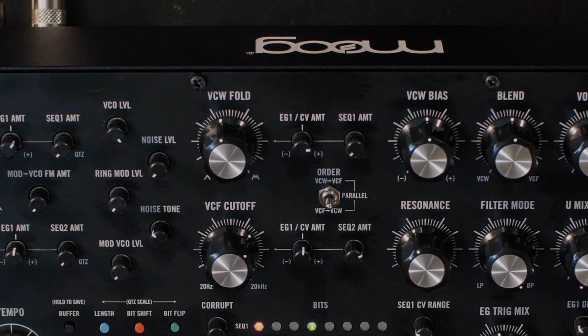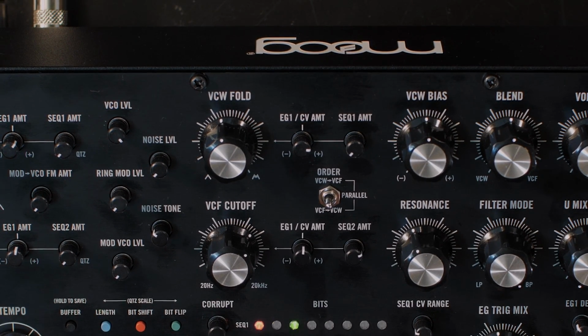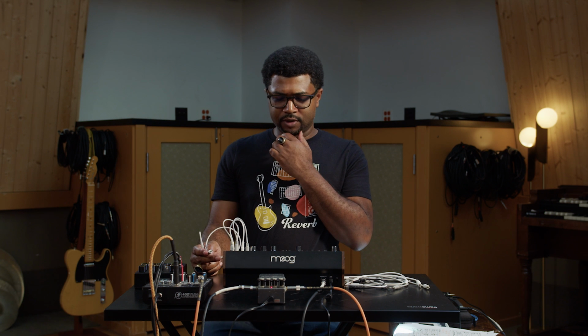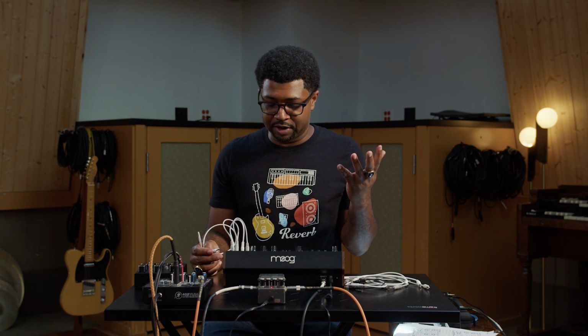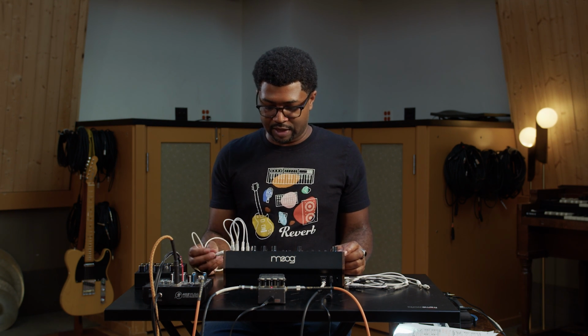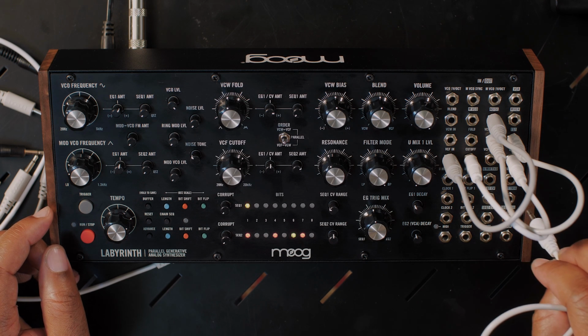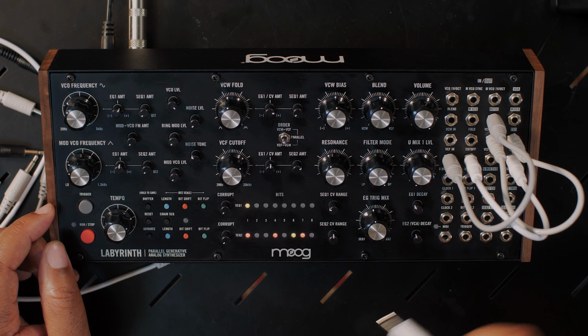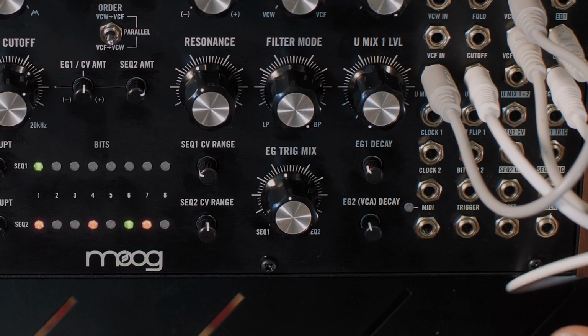All right, so obviously this is more of a drum percussive style patch, but what's cool is this becomes instantly generative the moment that I do things like taking the sequence 1 trigger and using that to flip bits on sequencer 2 like I had.